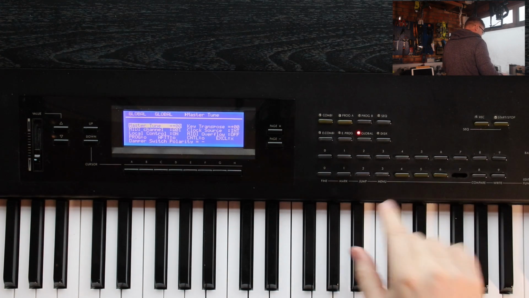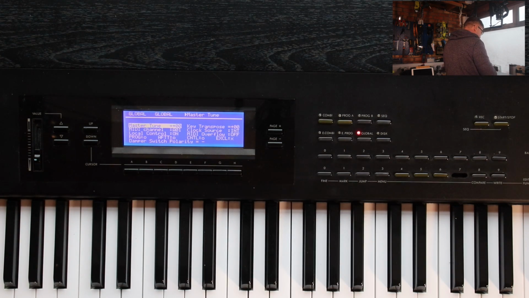The next of the sequence of 8 buttons here is this global button. And this is effectively where you set the keyboard up. So this is where all the keyboard parameters are, not the tone and not the program or combi parameters. This is how the keyboard itself would operate. And there are a series of master setups in here that you might want to look at.